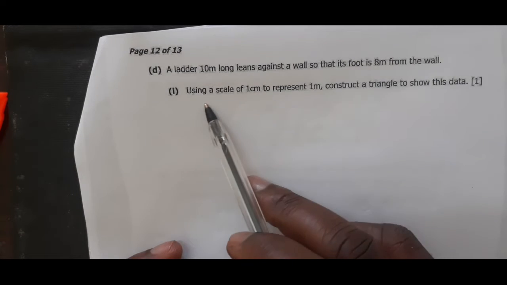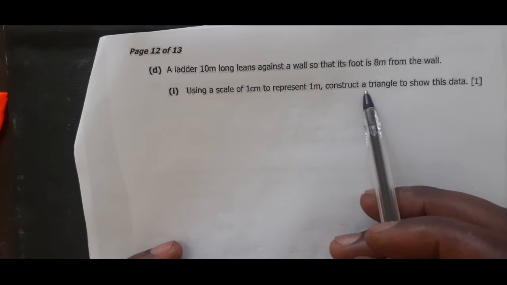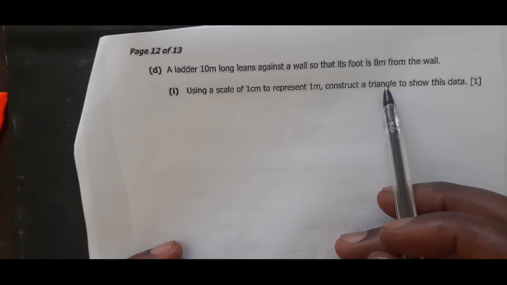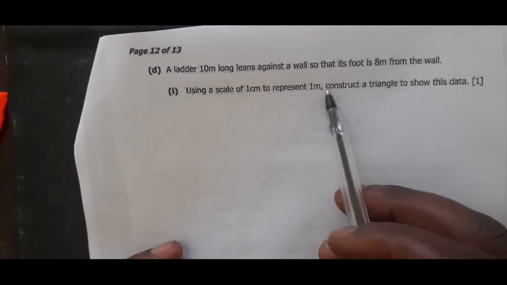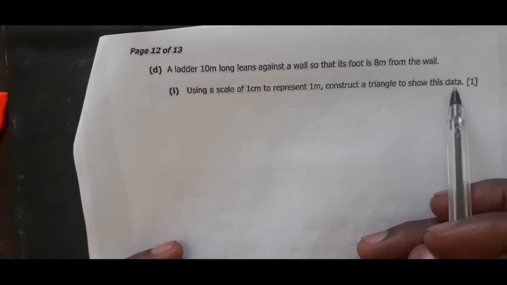Using a scale of 1 centimeter to represent 1 meter, construct a triangle to show this data.